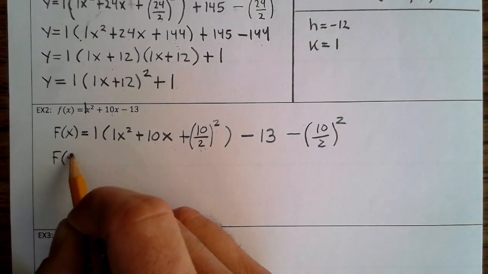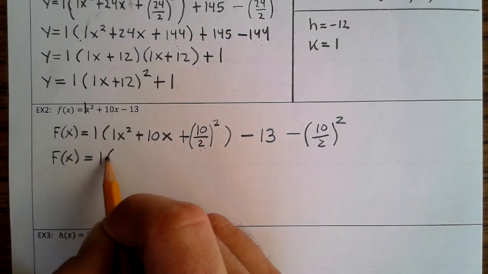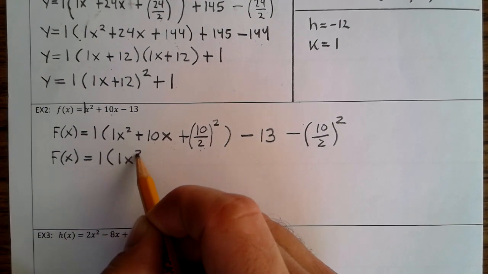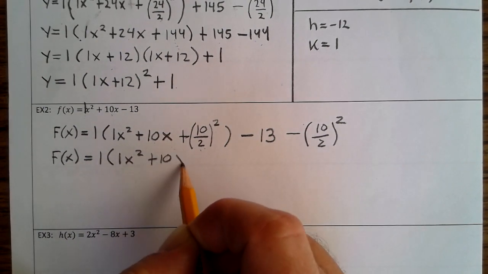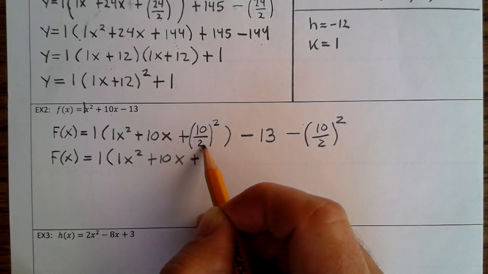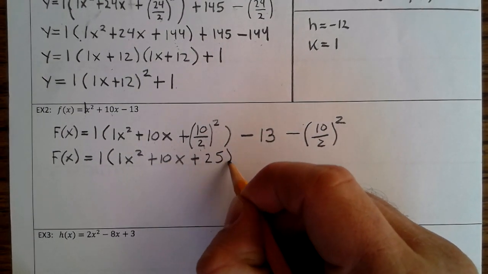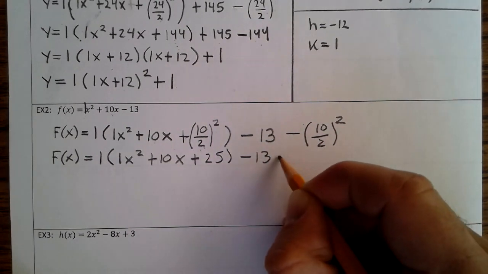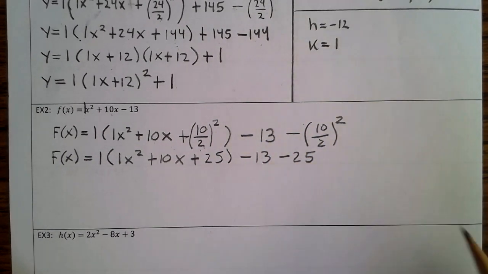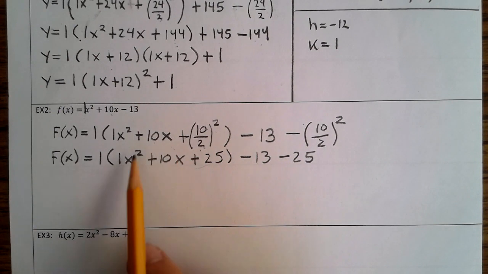So then it's f of x equals 1, parentheses 1x squared plus 10x plus 10 divided by 2 is 5, 5 squared is 25, and then minus 13 minus 25. So now we've completed the square.